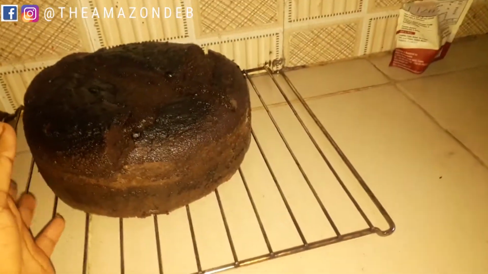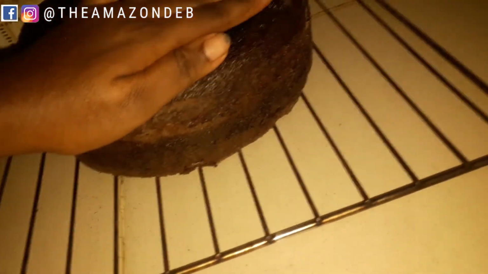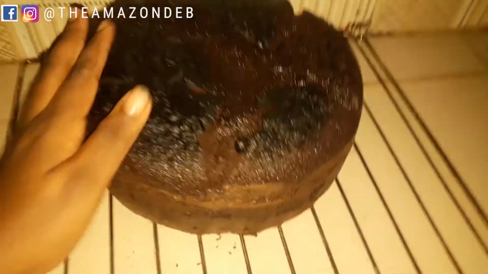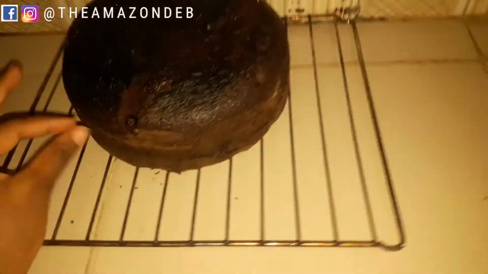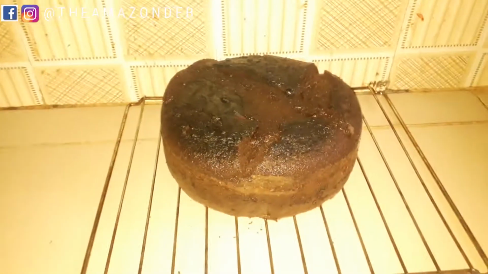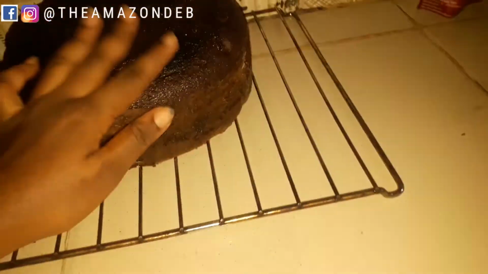This is how the cake looks. Just don't look at the way it's looking, just the taste itself. The taste inside is heavenly and very beautiful and very moist and just very sweet. This is the perfect chocolate cake you always want to eat.